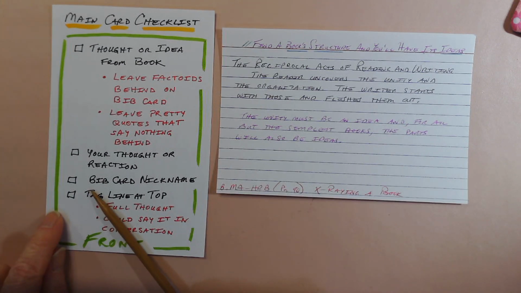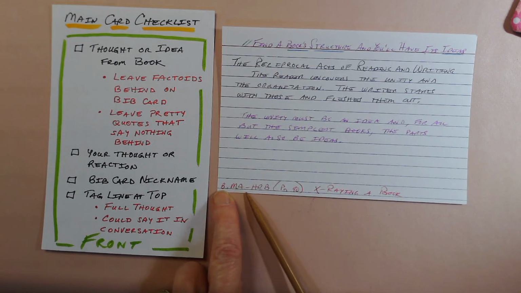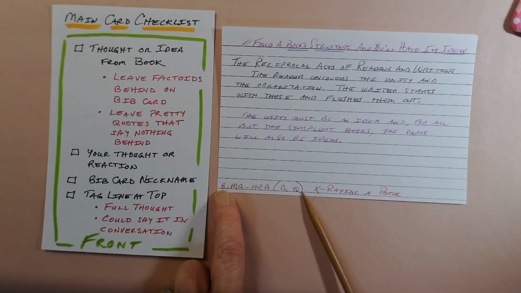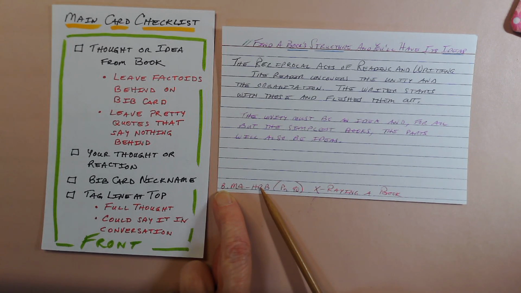The third section to always include is the bib card nickname. Here it's indicating that this is Mortimer Adler's How to Read a Book, and I also include the book page number. If this were a video, I would include a timestamp. The value of these cards is pretty self-evident. This gets you back to the bib card where you have kept all your notes on that book in one place so that you can quickly, practically reread the book by reviewing your bib card.